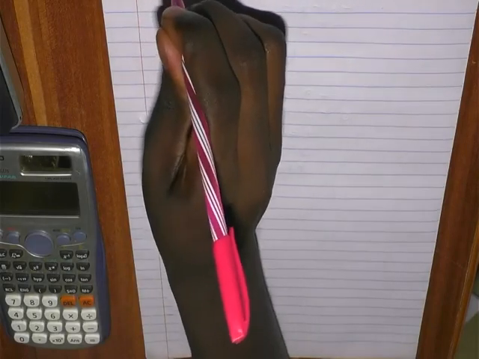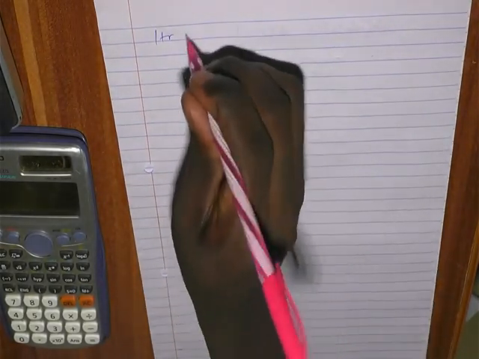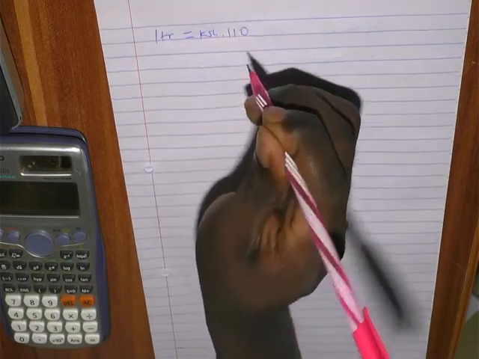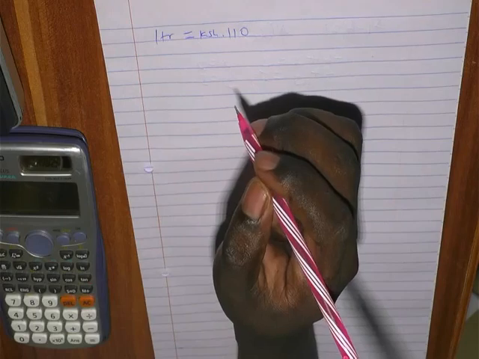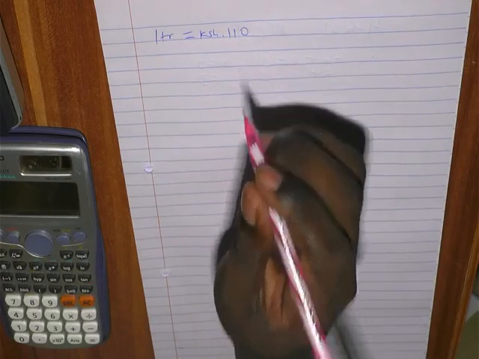We move on to the next question, which says the cost of 1 liter of petrol is 110 shillings. So 1 liter is equivalent to Kenya shillings 110. John's vehicle covers 12 kilometers on 1 liter of petrol.